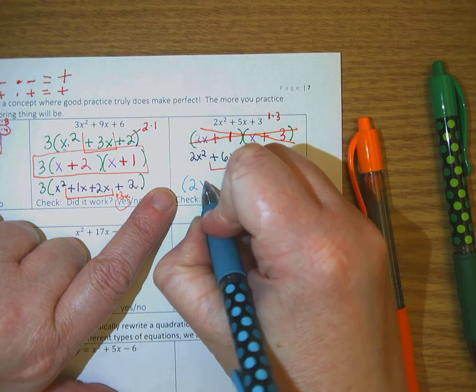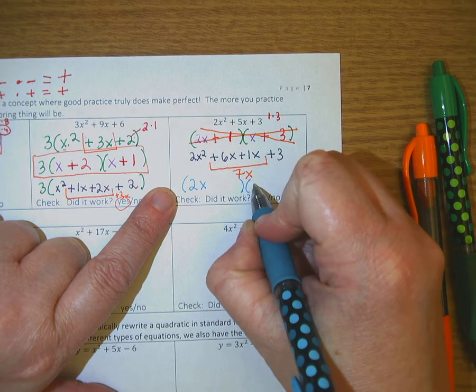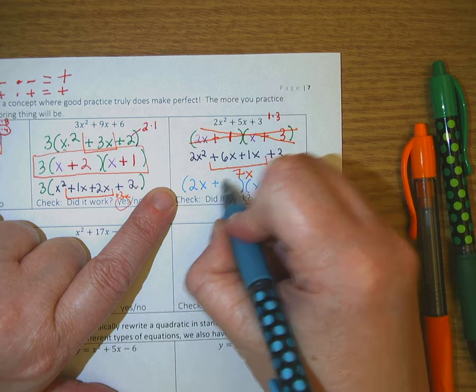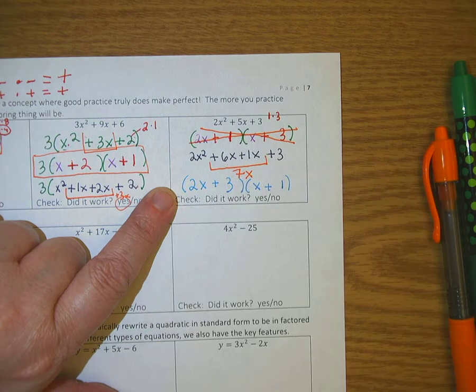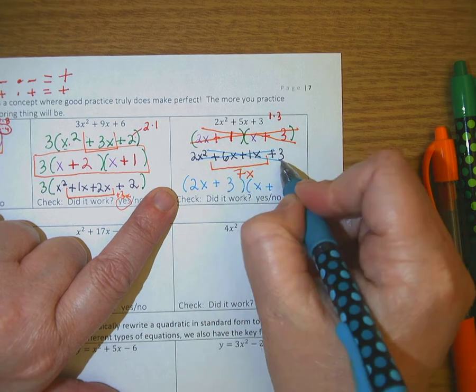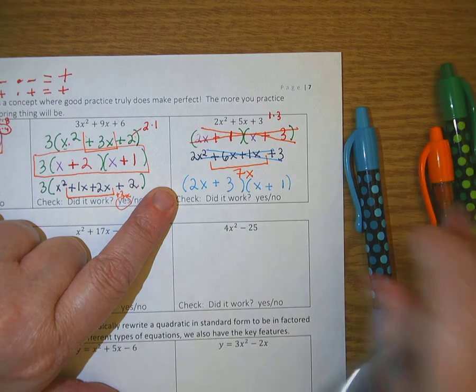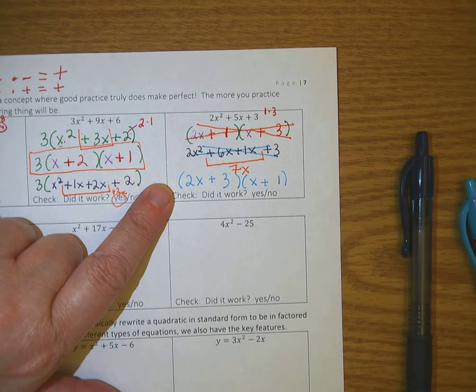The 2x was fine, and the x was fine, but I'm going to try the 3 here and the 1 here. I'm just going to switch my numbers around to see if it worked. So again, cross that out. Now I'm going to check this one. I'll check it with this color.